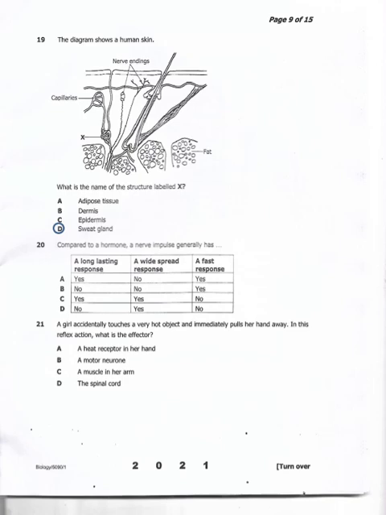Does it have a widespread response? No. It usually affects a specific spot, so it is not widespread. Does it have a fast response? Yeah.